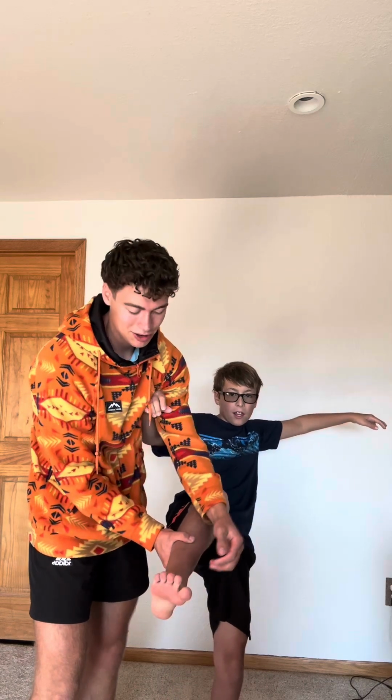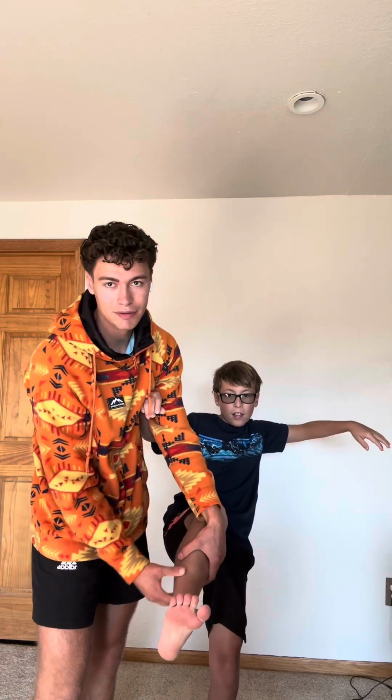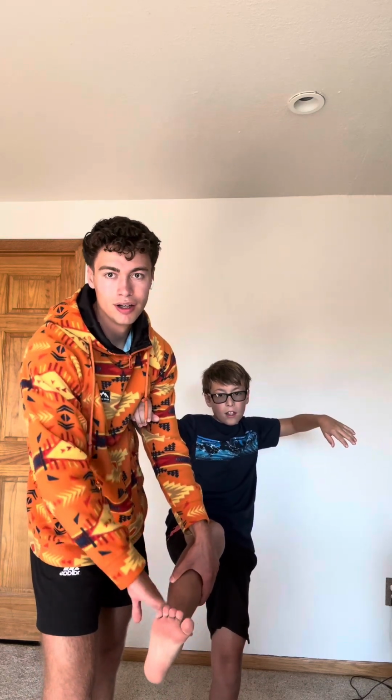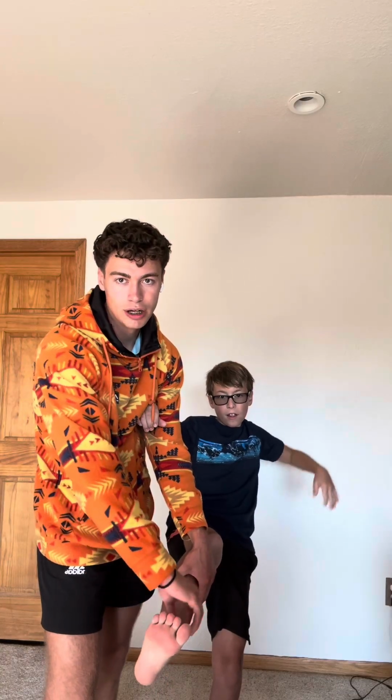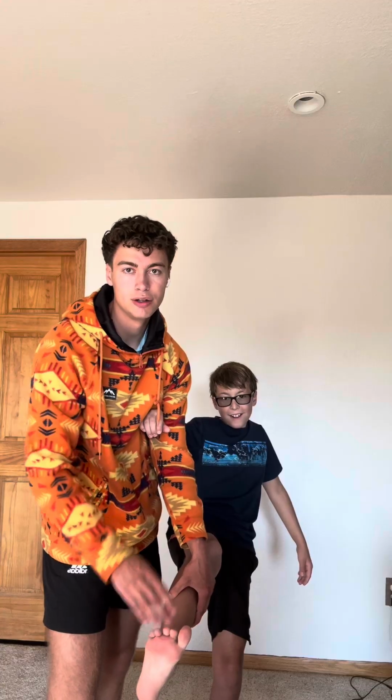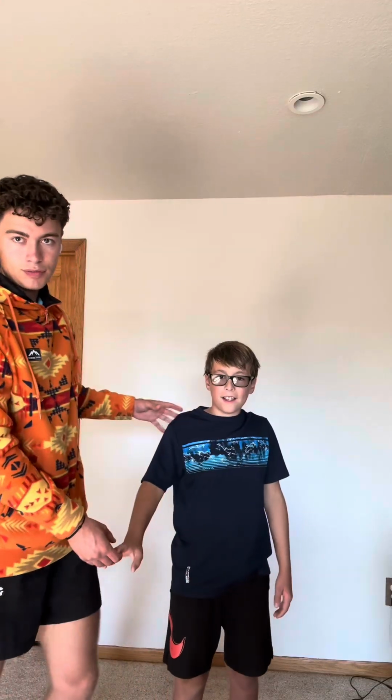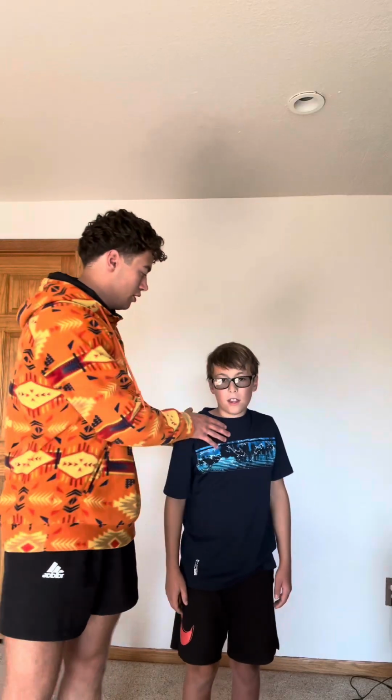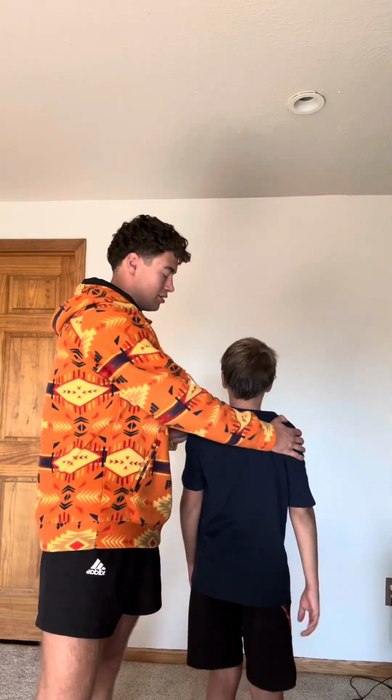Then we have his talus, which is his ankle, right here. Then we have the dorsum of his foot, which is the top part of his foot. Then we have the tarsals, which are also on the top of the foot right there. And then we have his digitals down here, which are his toes on this side. And then the genital is right in the middle, right there. Now, go ahead and turn around like that.